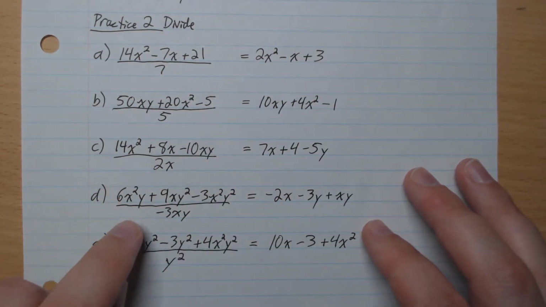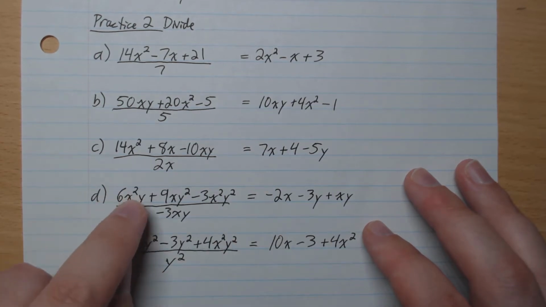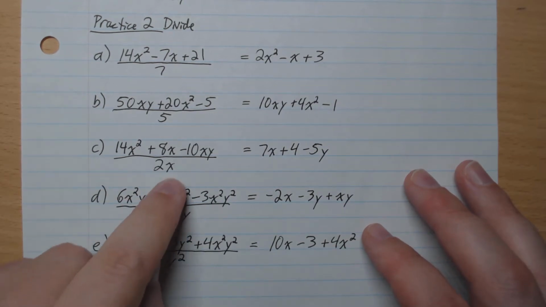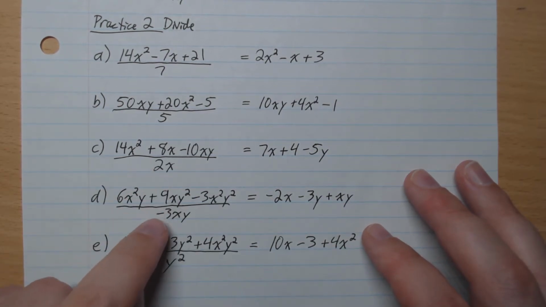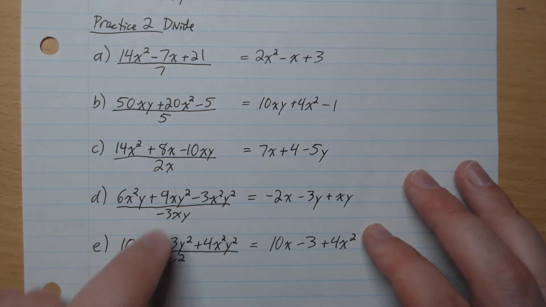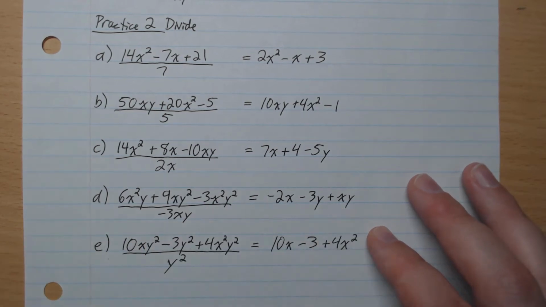D, 6 over negative 3 gives negative 2. X squared y over xy, x remains, y gets canceled out. Second one here, 9 over negative 3 gives minus 3, like that. The x's cancel out, y squared over y gives y, like that. Negative 3 over negative 3 is 1. X squared y squared over xy gives xy, like that.